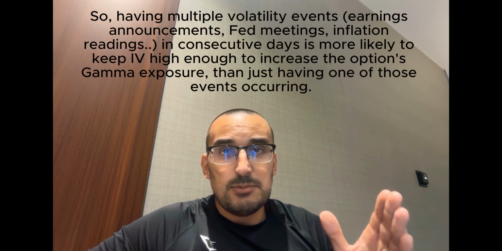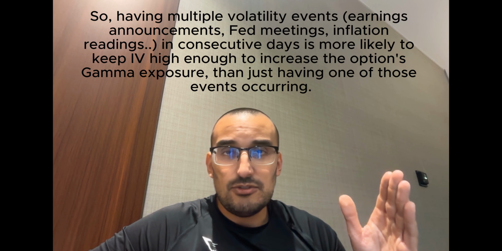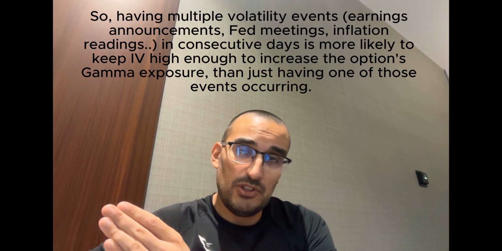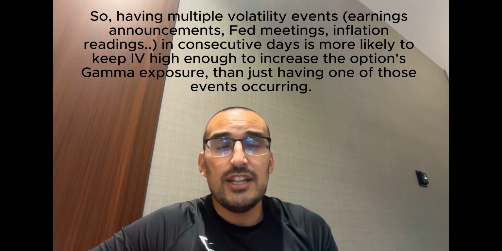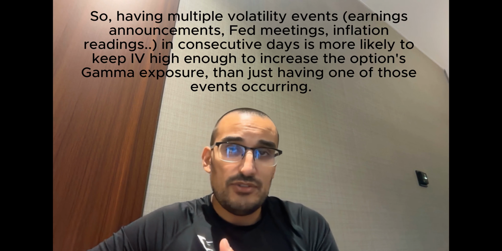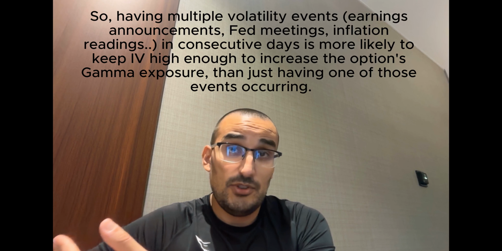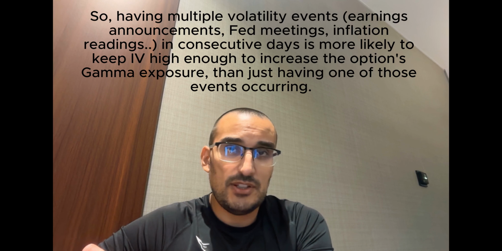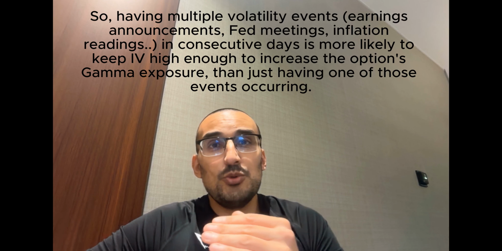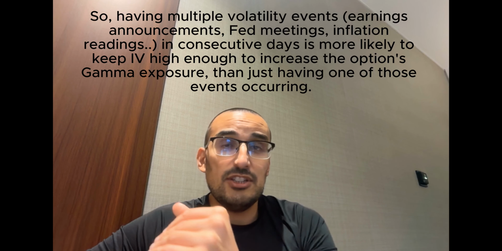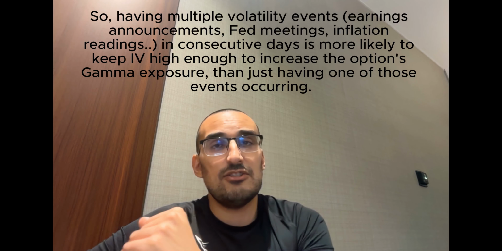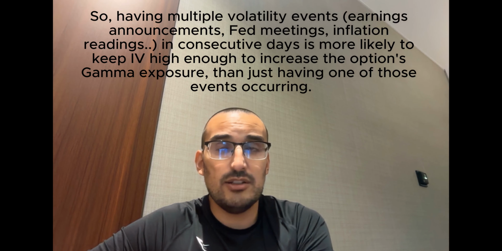Because by doing so, and let's just say that after that there are no more volatility events for a long time, if the volatility decrease is very significant, then the Gamma falls into that region in which it starts to go downhill as well.